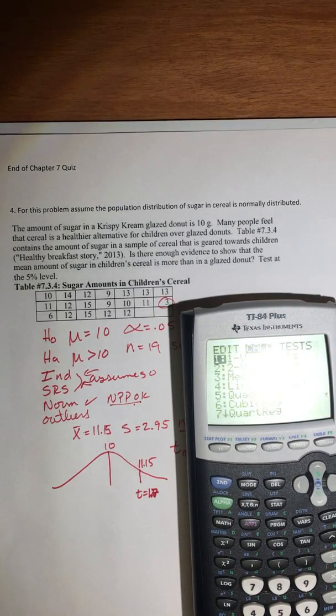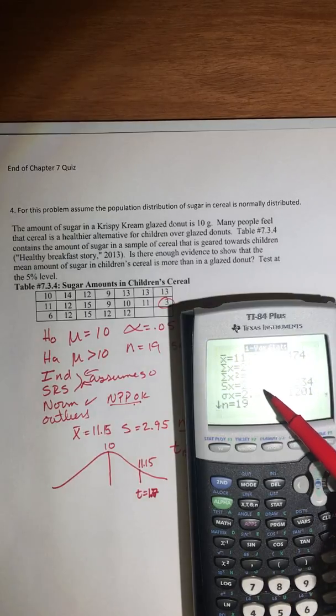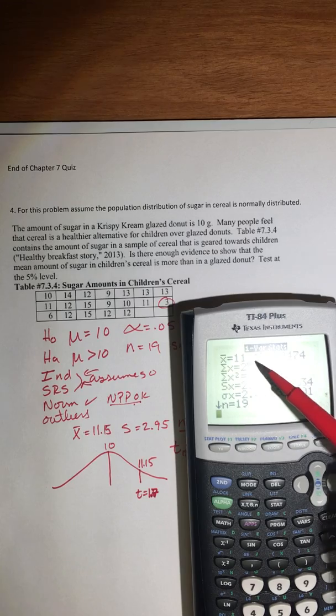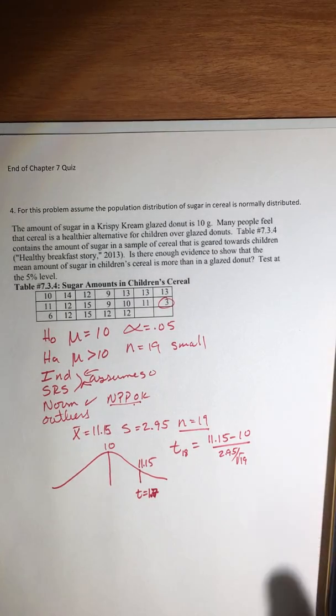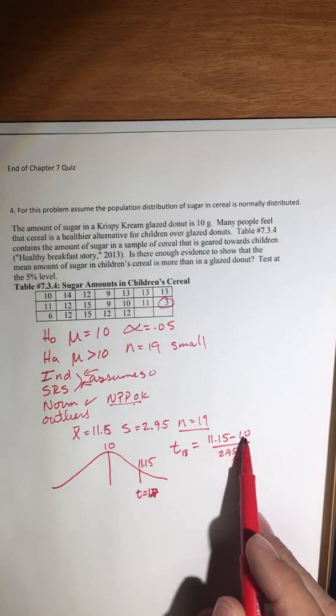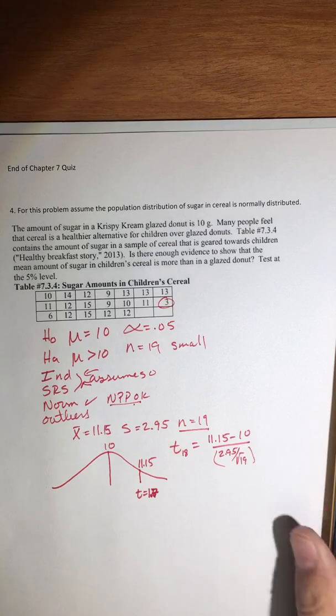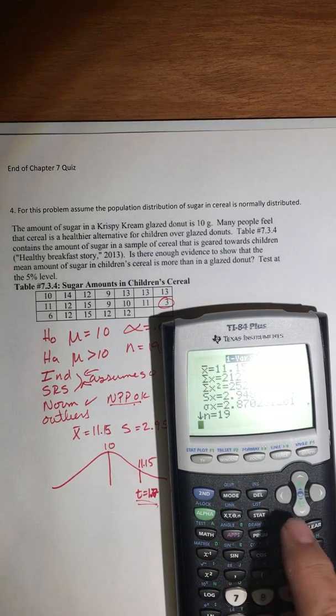So stat calc, one-variable stats on our sample. There's our standard deviation, 2.9488. And there's our sample mean. Then we're going to do a t-test. So here's our t formula, right? What we observed minus what we expected, divided by the standard error. So our t-score turns out to be approximately 1.7.